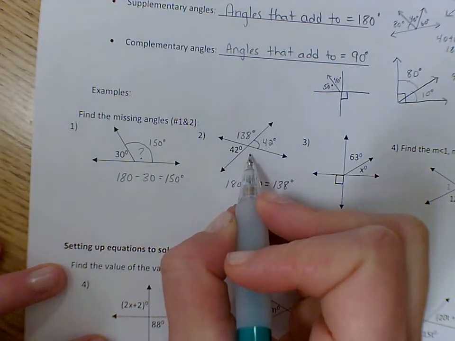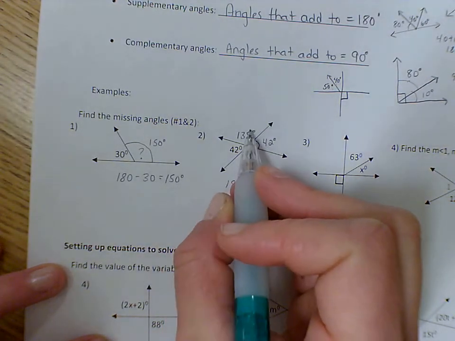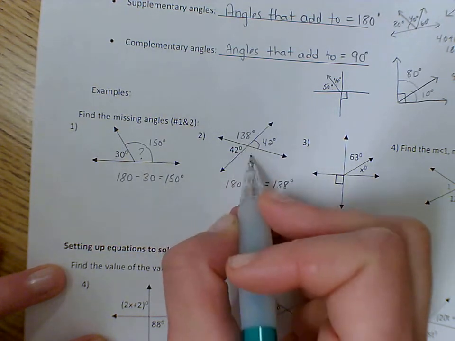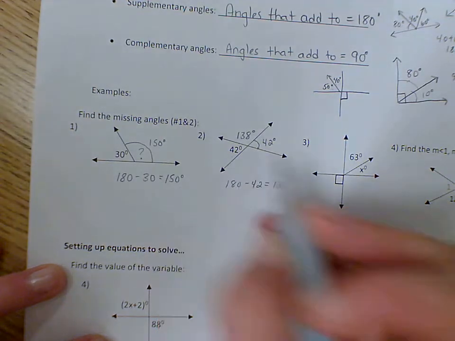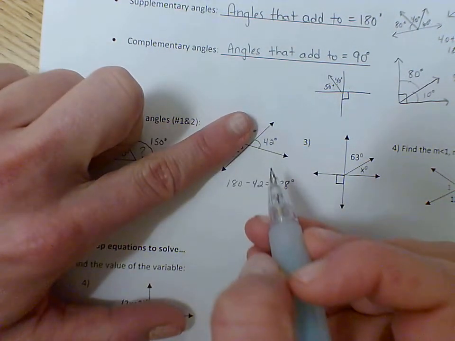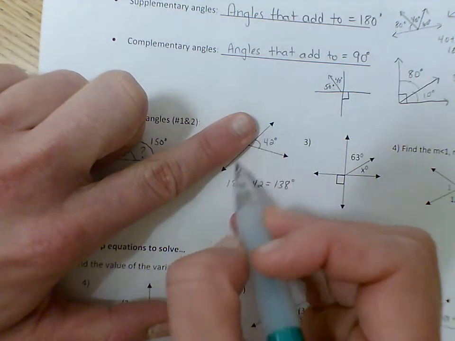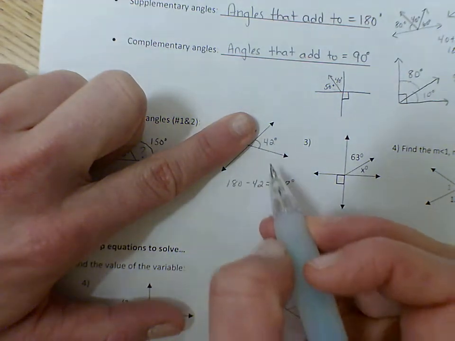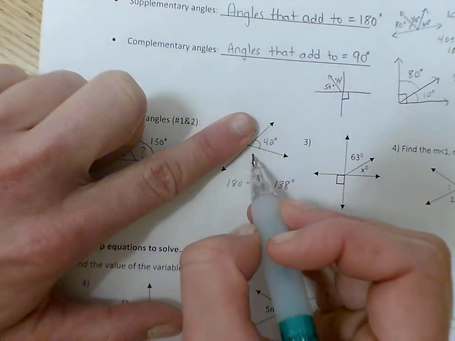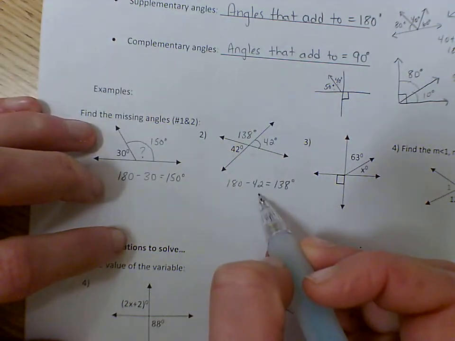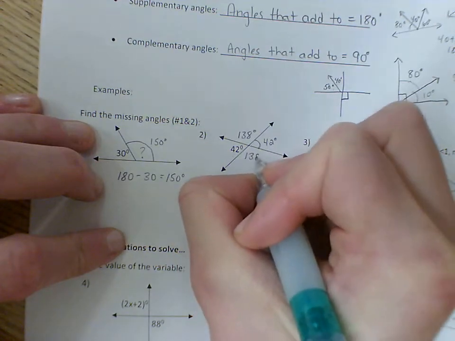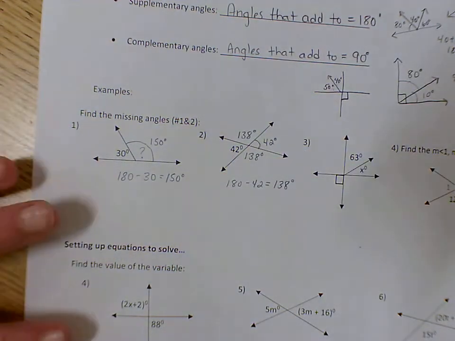Okay, so now how do I find this other angle? Well, there's actually a couple ways you could do it. You could realize, oh, this one's opposite of that one, so that would have the same measure because they're vertical. Or if you look here, this angle and that angle form a line. So you would know that these two have to add to be 180. So you could do the same thing that you did here. So either way you do it, you should get that this one is 138 degrees.